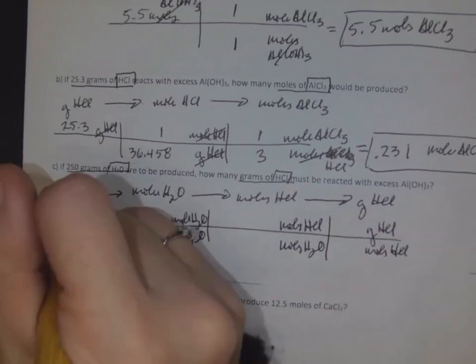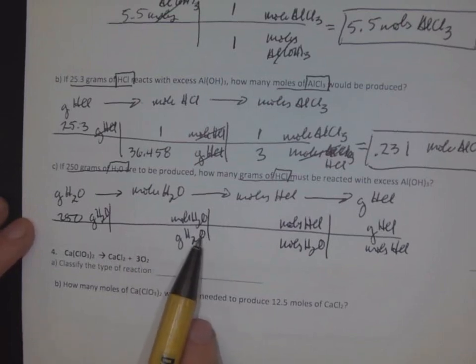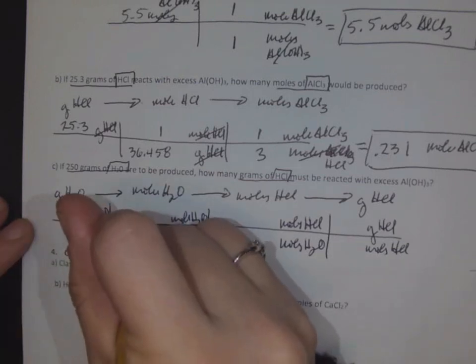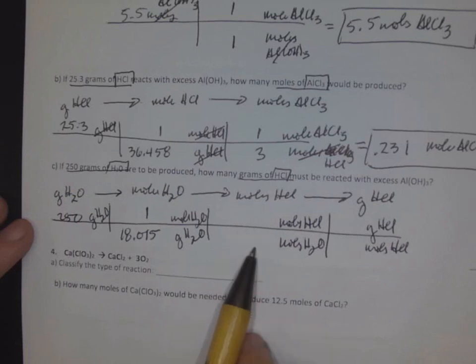Okay, so I'm starting with 250 grams. Moles over grams or grams over moles, that's periodic table. So it's going to be 1 oxygen and 2 hydrogens. I add that all together, I get 18.015. And notice where I put that, that goes with grams in 1 mole. Now if it's moles over moles, that's going to be our balanced equation.